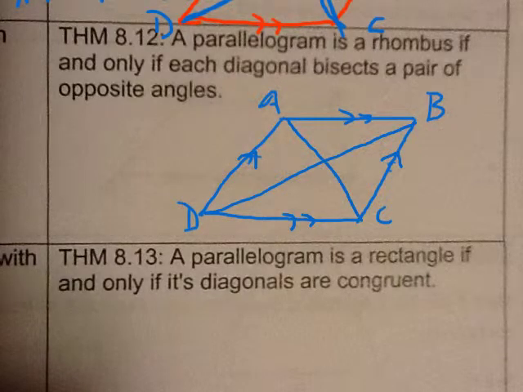And what this theorem says is that I know I've got a rhombus if these angles are bisected, like this. They don't look congruent, but they would be if I had a good rhombus here.